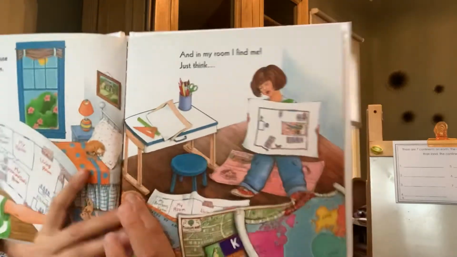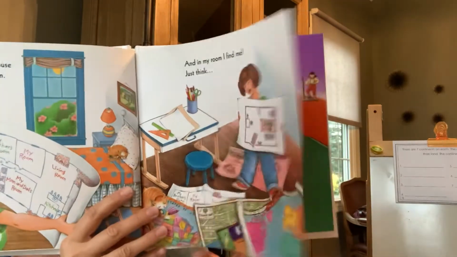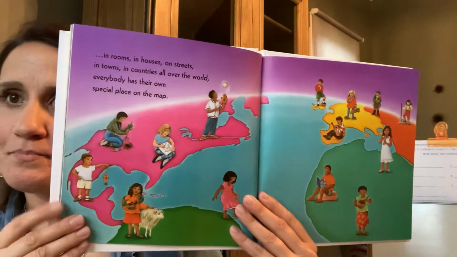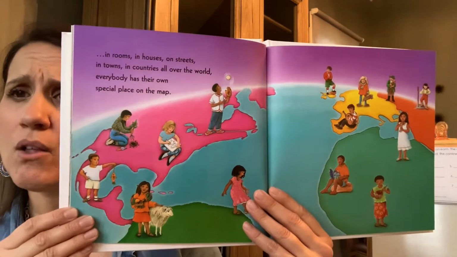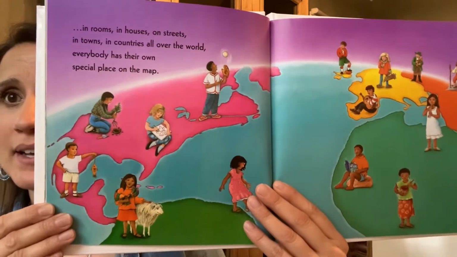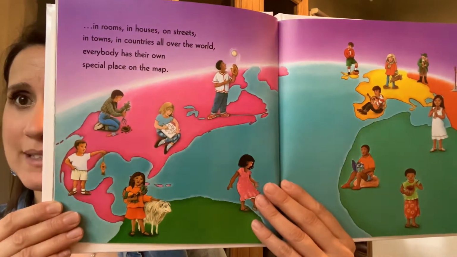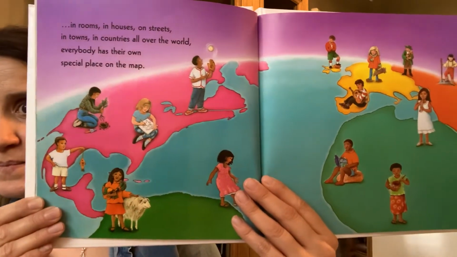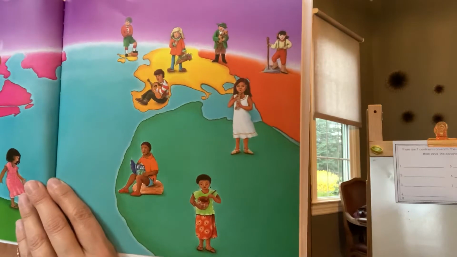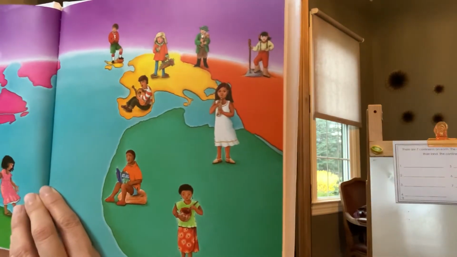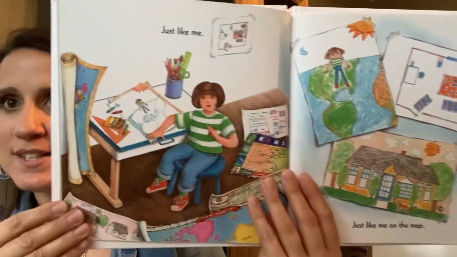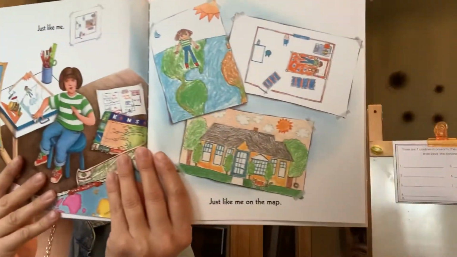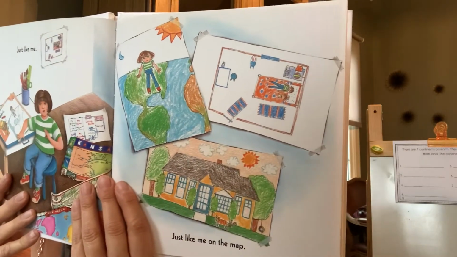Just think. In rooms, in houses, on streets, in towns, in countries all over the world, everybody has their own special place on the map. And there's the children from other continents and other countries on those continents. Great job. Just like me. Just like me on the map.